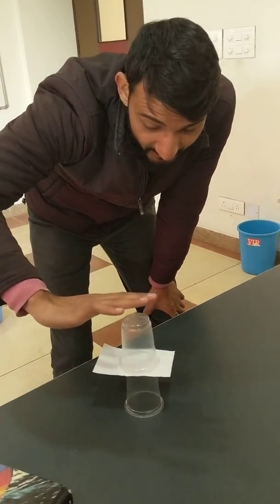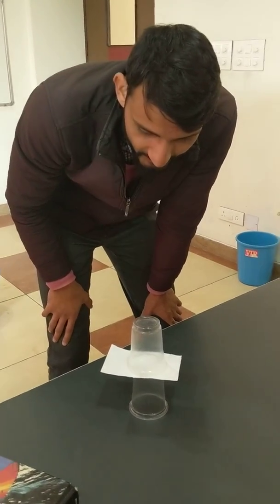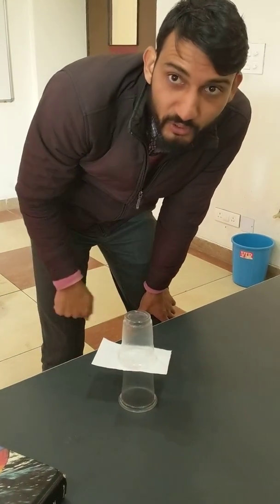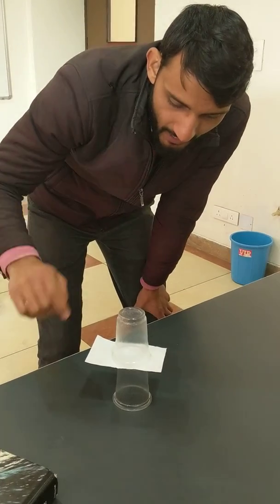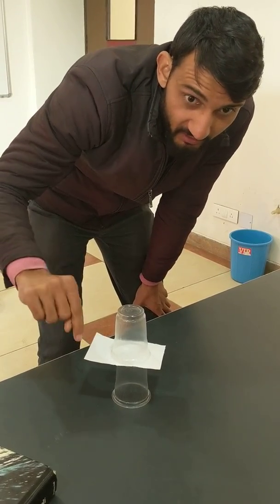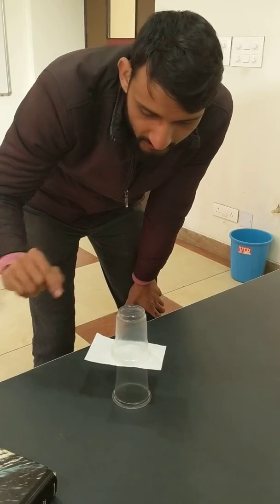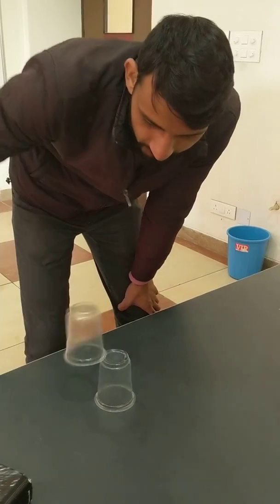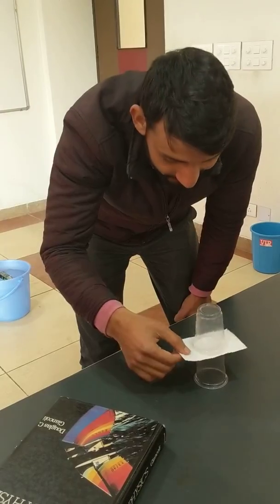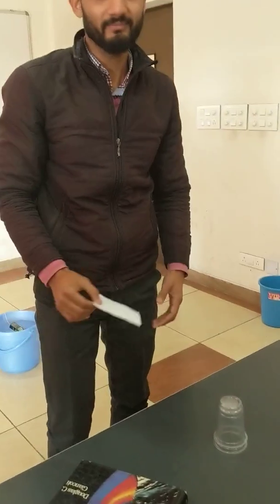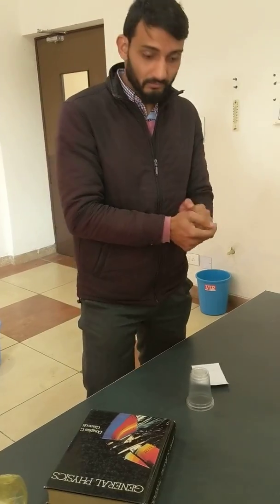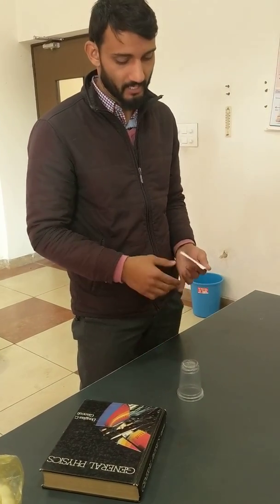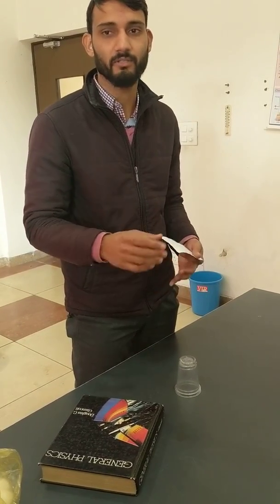As you can see, the glass is at rest, the piece of paper is at rest, and I am applying my force on the piece of paper, not on the glass. So the glass possesses an inertia of rest, and because I applied the external force on this piece of paper, the paper will achieve an inertia of motion. Let us do it. Okay. Start. So as you have seen, the first law works like this, and this is a hands-on to show Newton's first law of motion.